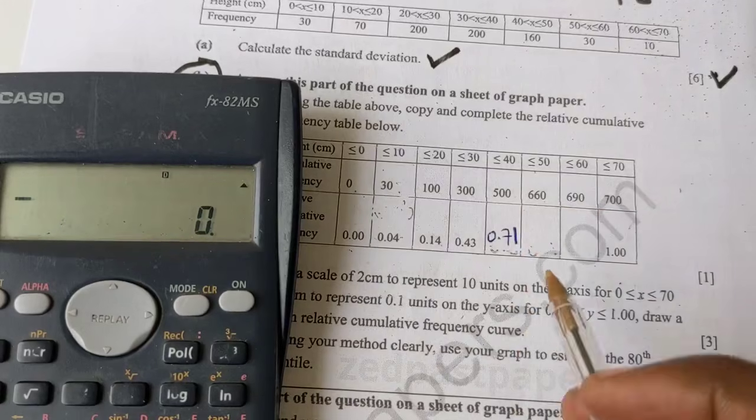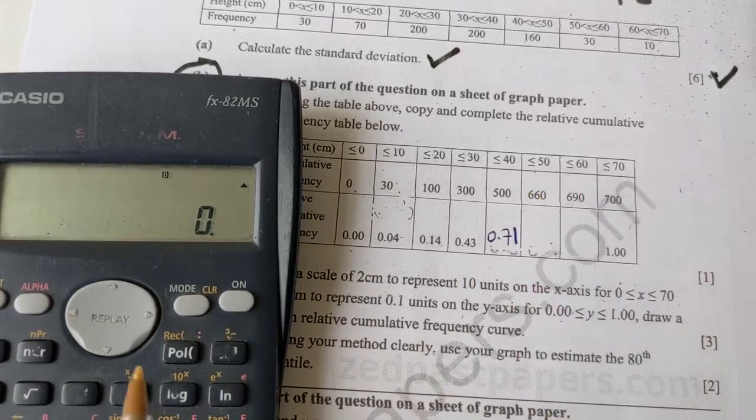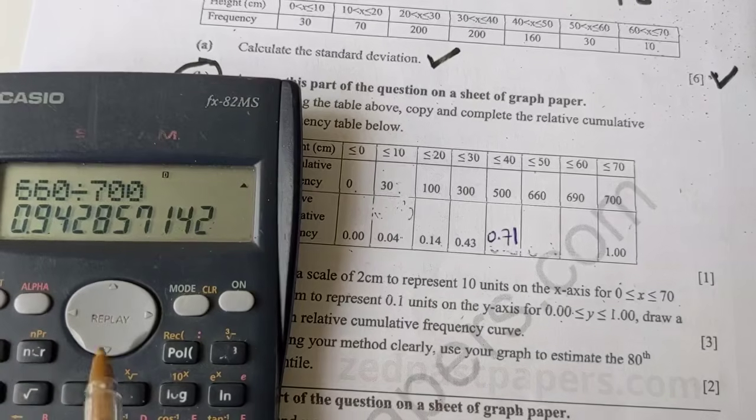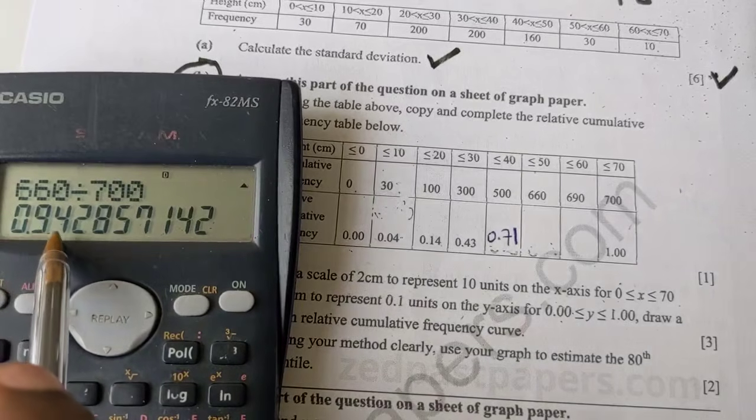Then we divide 660 by 700. So 660 divided by 700 is 0.94.